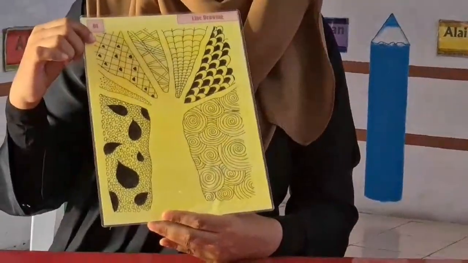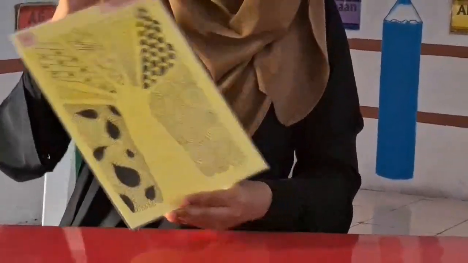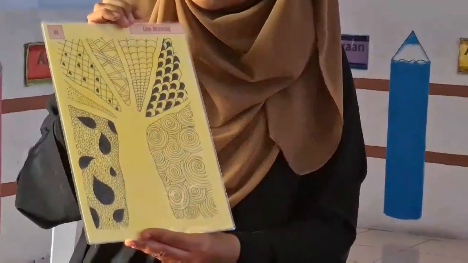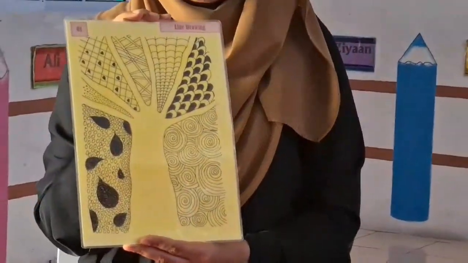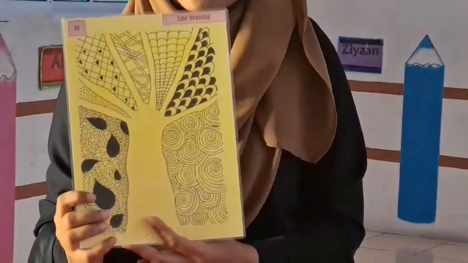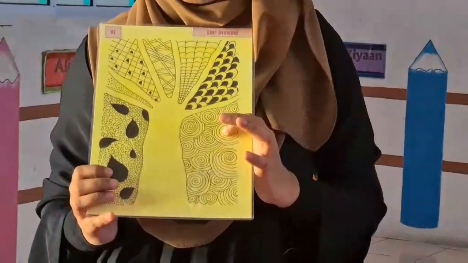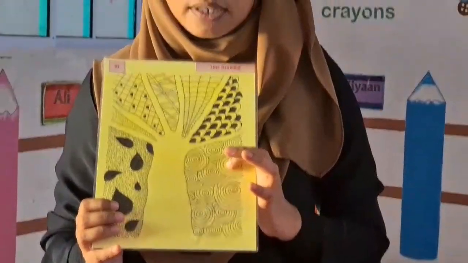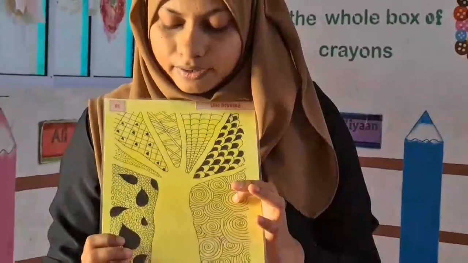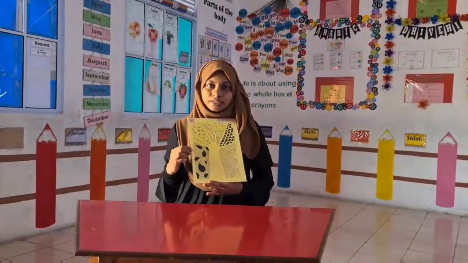Is it a straight line? Yes, very good. It's a straight line. And this one, it is wavy line. In this part, it has been drawn using curved line. And what about this? Which type of line is this? This is spiral line. Very good. And this one is dotted line.